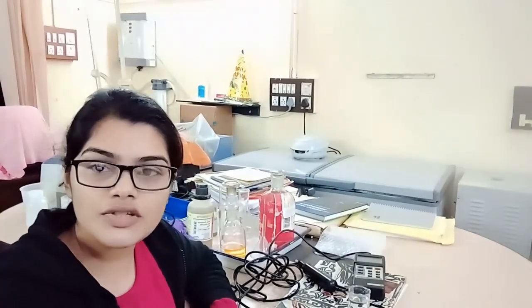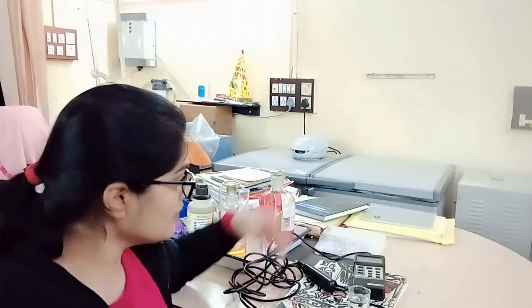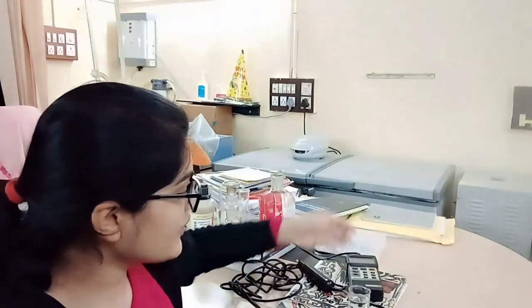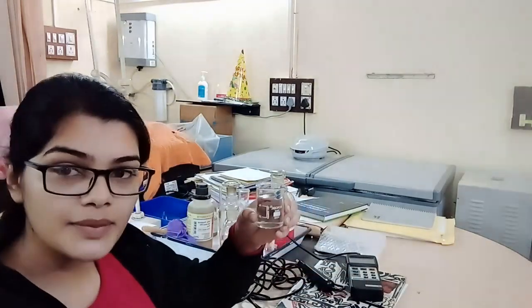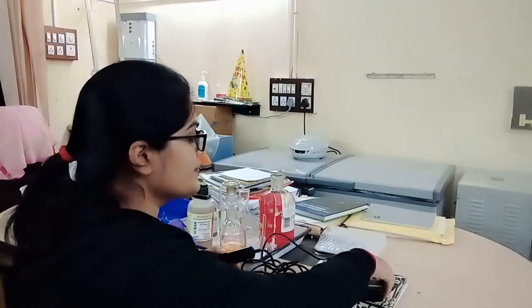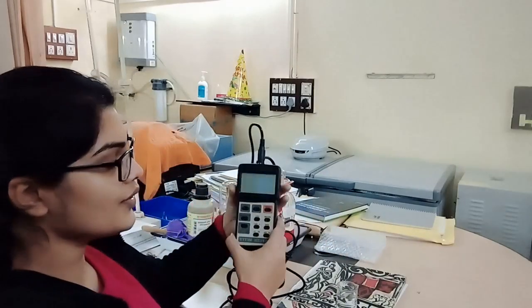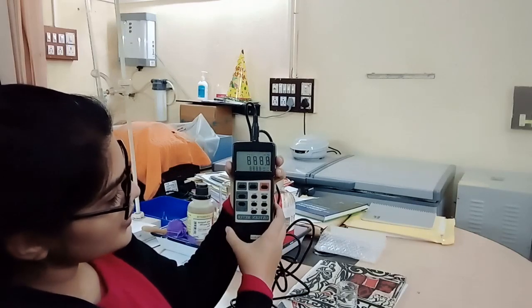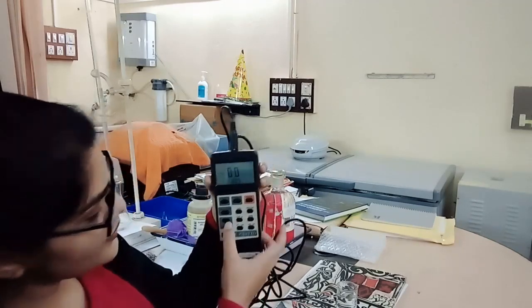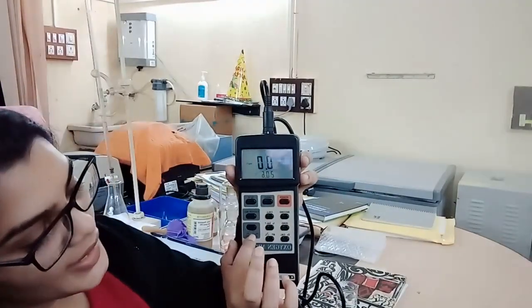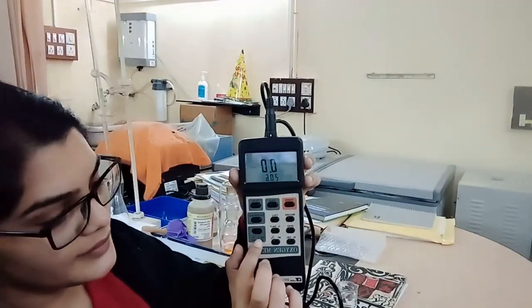Now I will demonstrate how to measure the DO by the dual oxygen meter. For this I have taken drinking water in a beaker, and now I will put the probe into it. Before that, we have to power on the machine, and as we are measuring the DO, we have to switch to the mg per liter mode here.